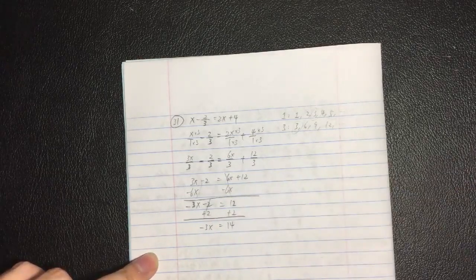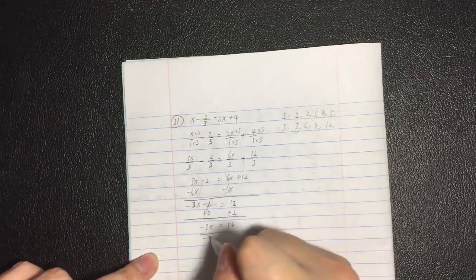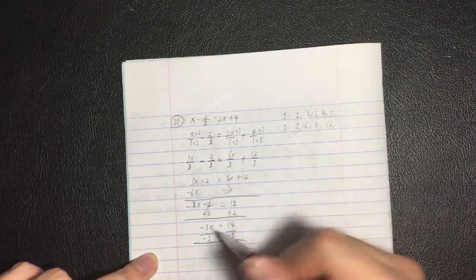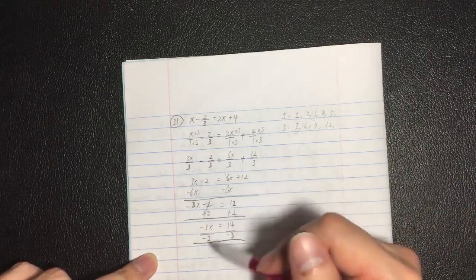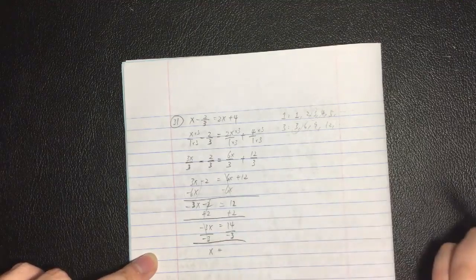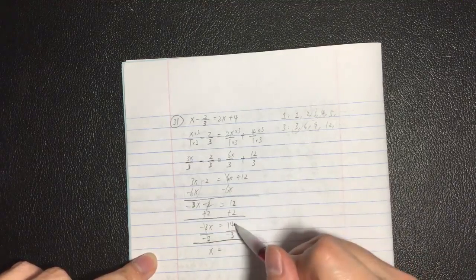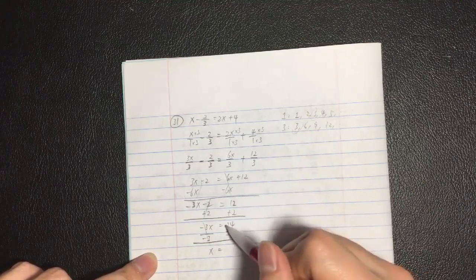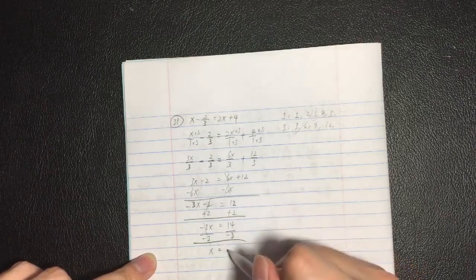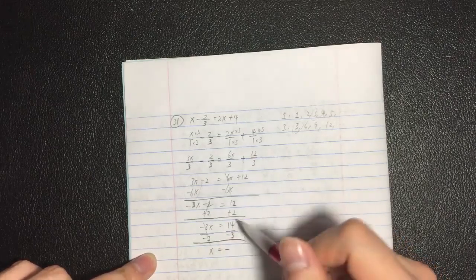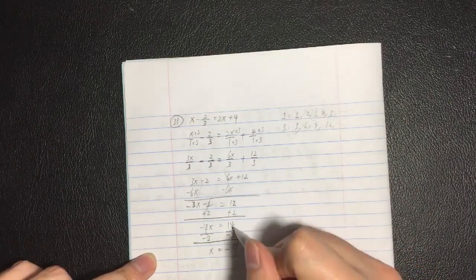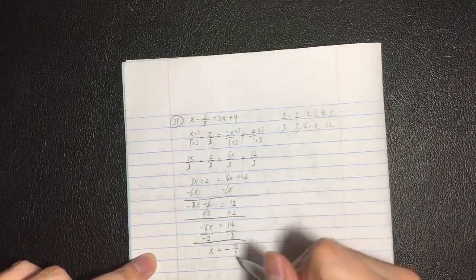Then, in order to get x by itself, we divide both sides by negative 3. On the left side, negative 3 on the top and the bottom cancel. We get x by itself. On the right side, 14 over negative 3. When dividing two numbers with opposite signs, the answer is always negative. 14 divided by 3 is not divisible, so we leave it the way it is. When we divide 14 by 3, we don't get a whole number, so I leave it the way it is.